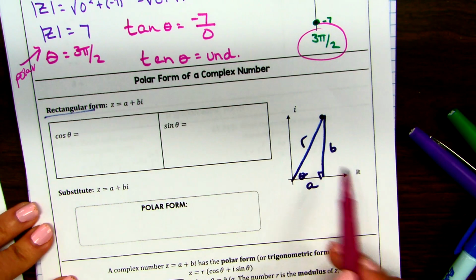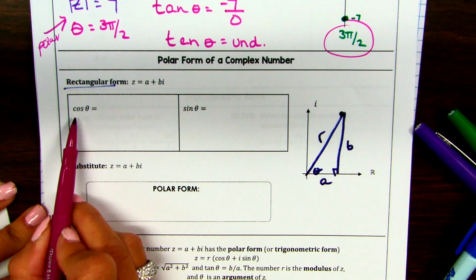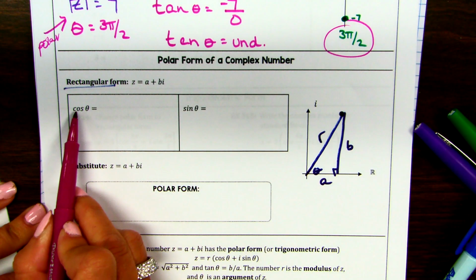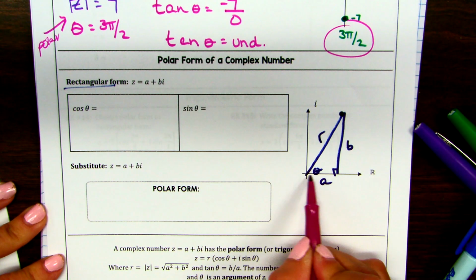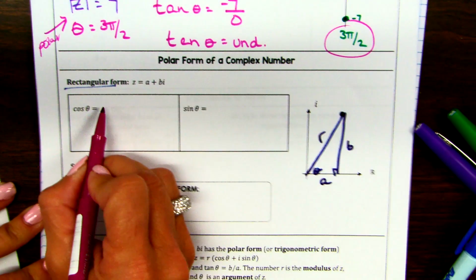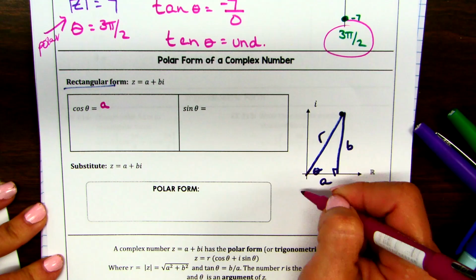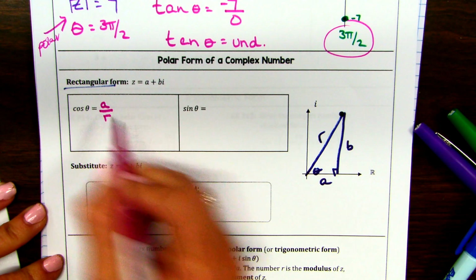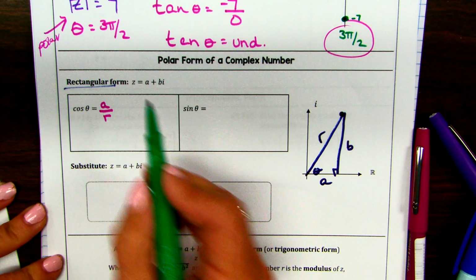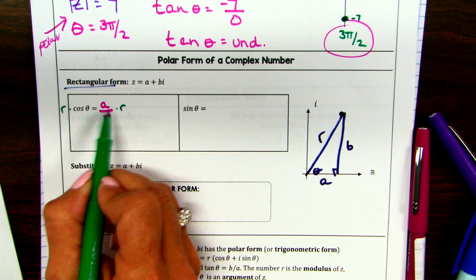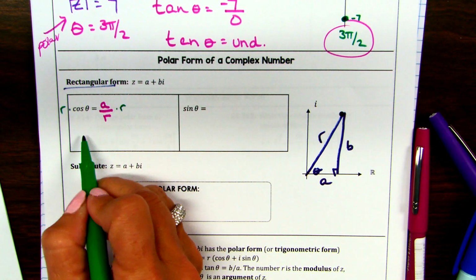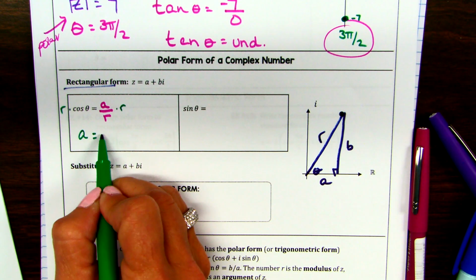So if I use this triangle and identify what cosine is, A over H, right? That would be adjacent, which happens to be A in this picture, and then over my hypotenuse, which in our picture is called R. And then remember what we did. We got the A by itself, except on Friday, instead of an A, what was that letter?